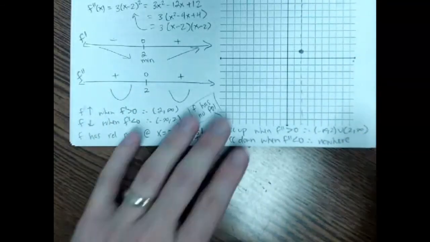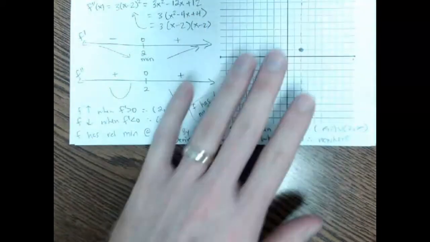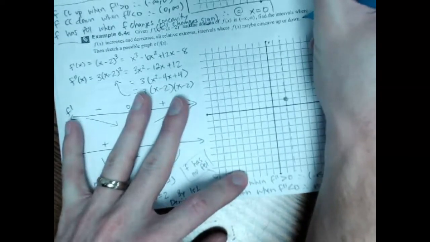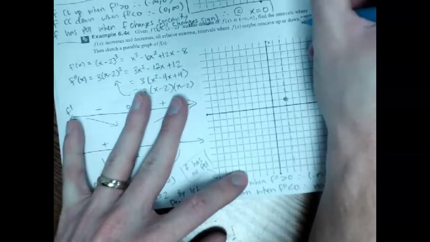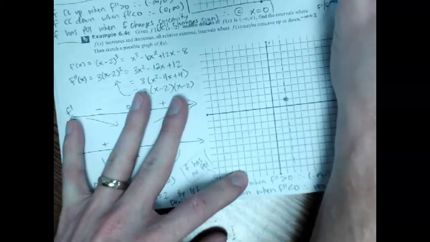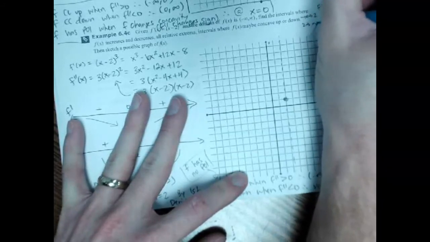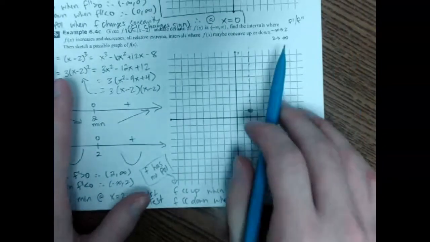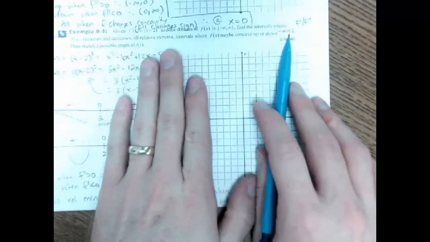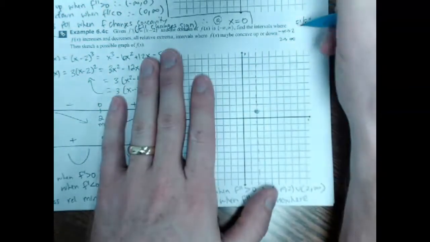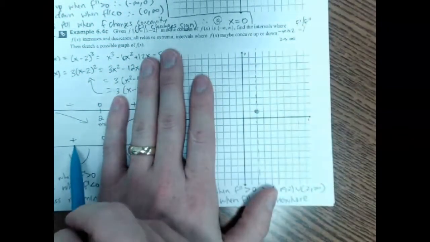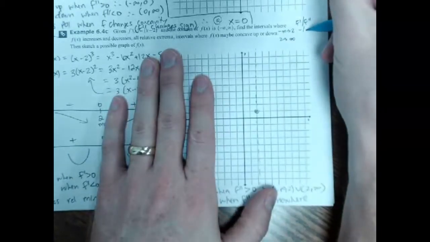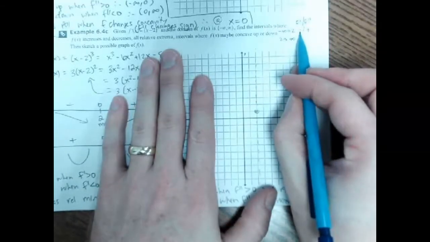And then from this, we're going to do one of my 4 shapes, and we need to figure out which shape is which. So let's go for it. We have negative infinity to 2, and then from 2 to infinity. Let's do the left side first. Your first derivative was negative, and then your second derivative was positive. So this one has to be decreasing, but concave up.